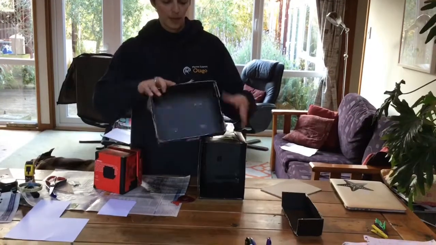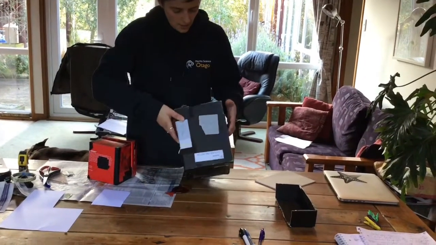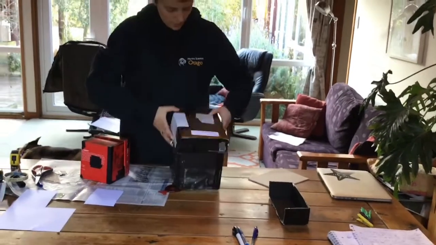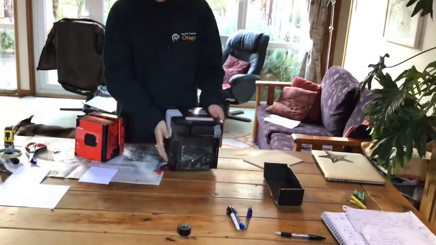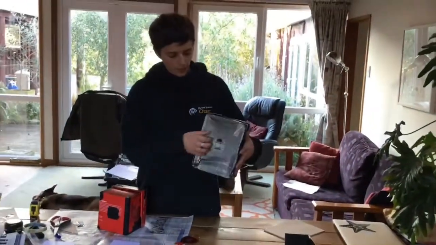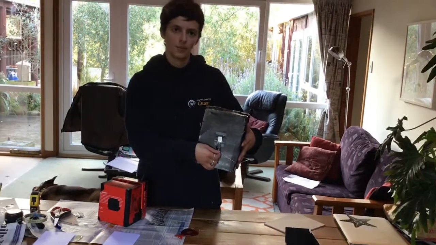We'll have the photo paper in the lid, and when we're in the dark we'll be doing this, pop that on, and then we're ready to take our image with that one as well.